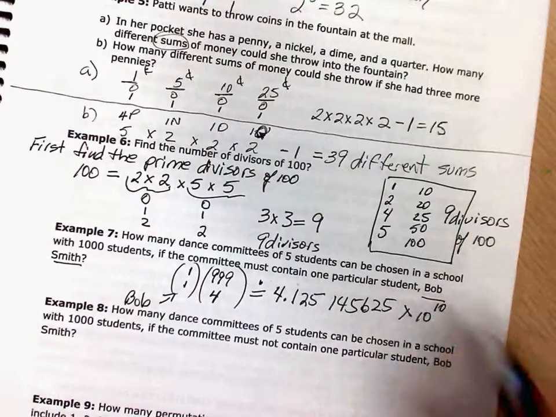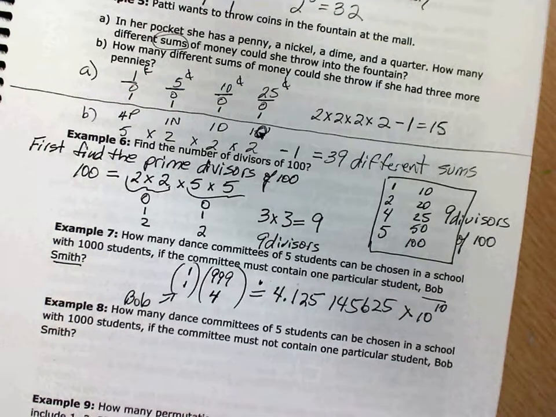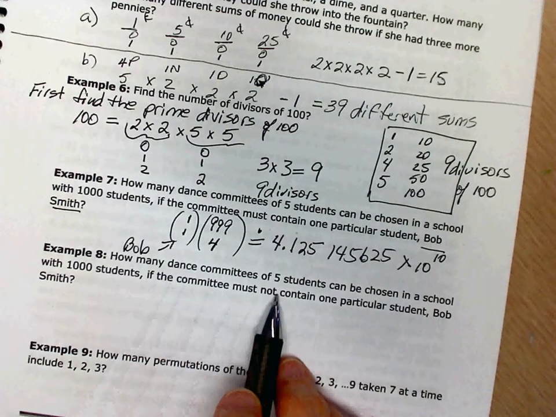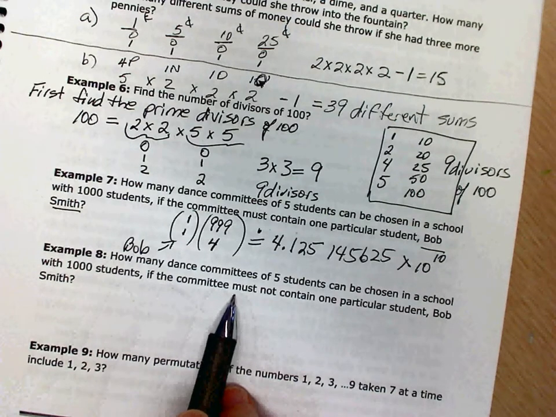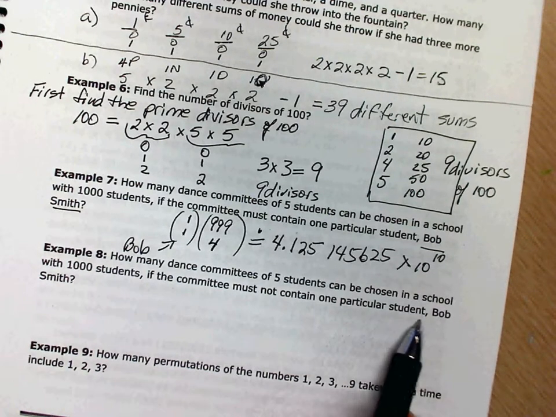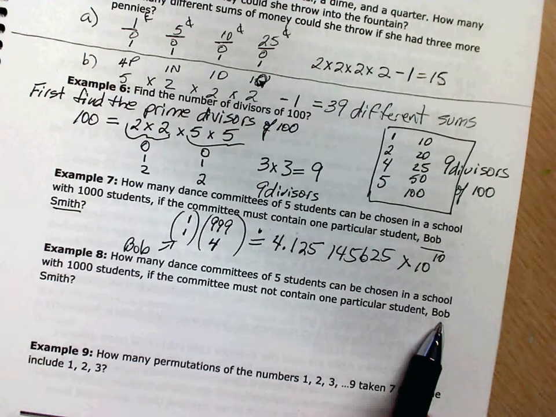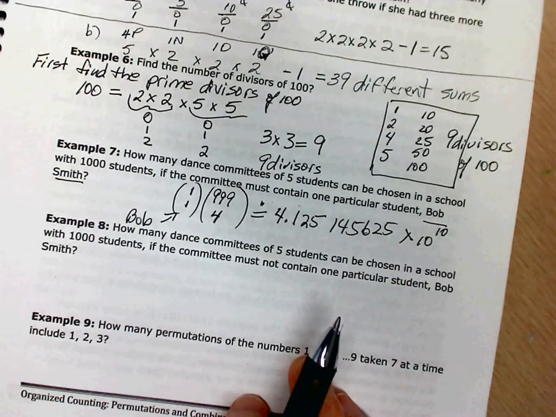How many dance committees of 5 students can be chosen in a school if the committee must not contain Bob? Oh, Bob cannot be included. They're isolating Bob for some reason. I wonder what Bob did.